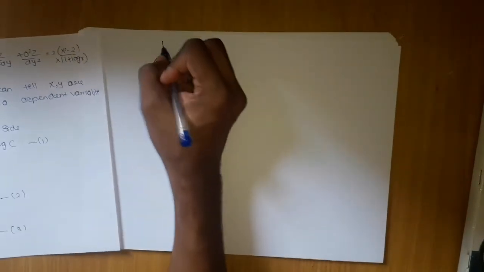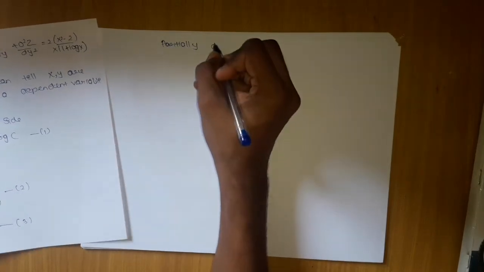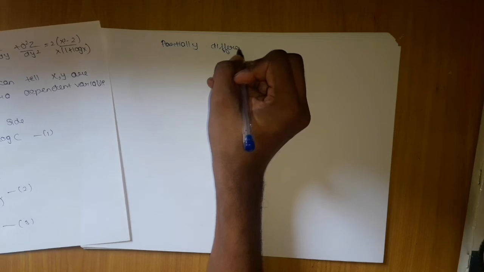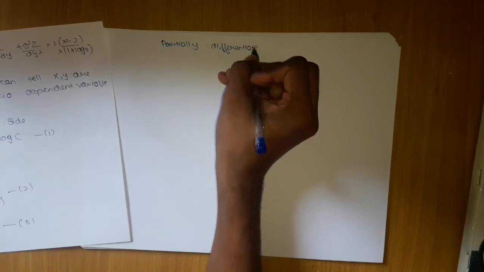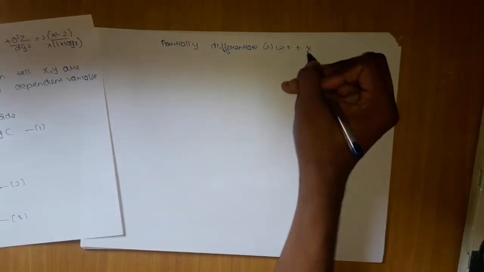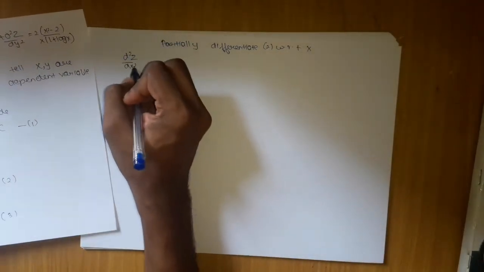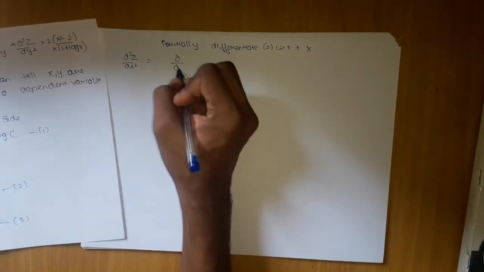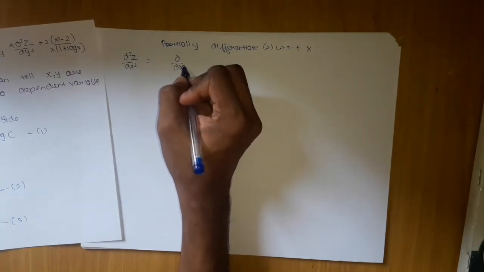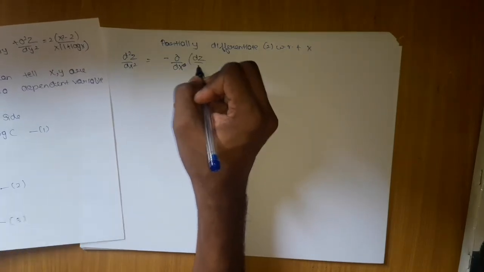Next thing is to partially differentiate 2 with respect to x. If I do this, I am going to get dou square z by dou x square, which is nothing but dou by dou x, minus sign will be outside, of dou z by dou x.